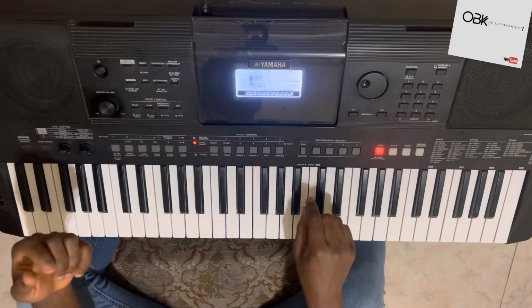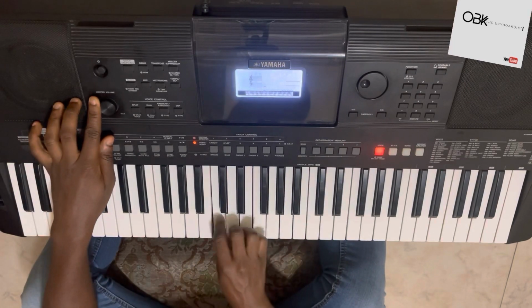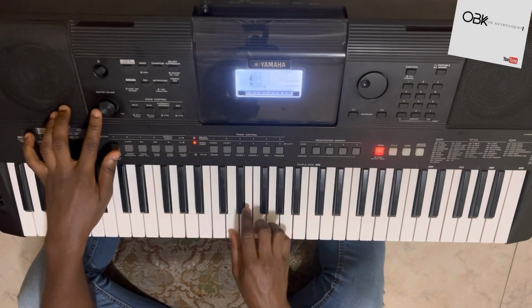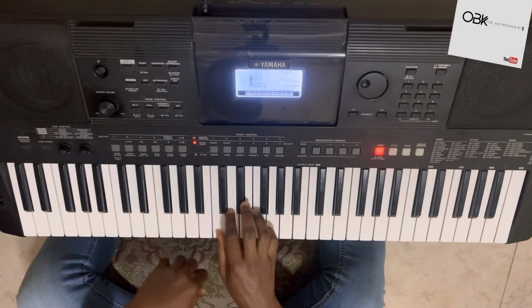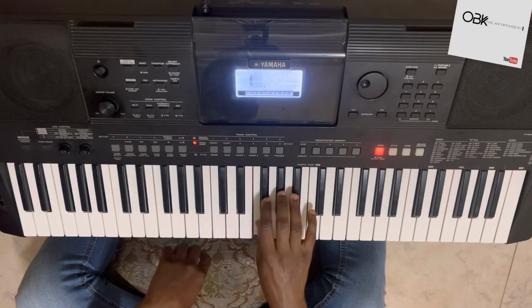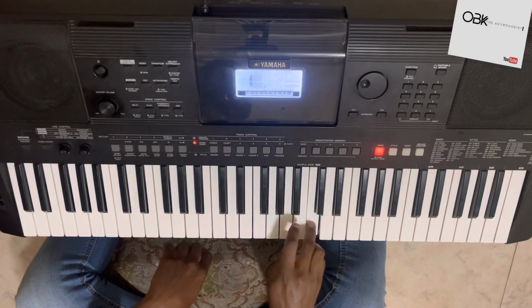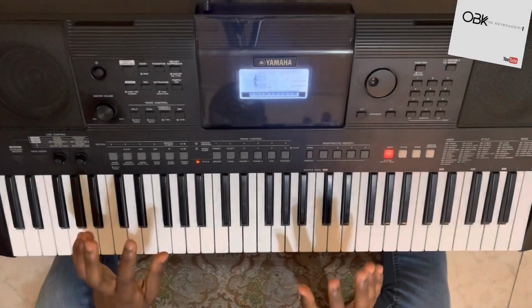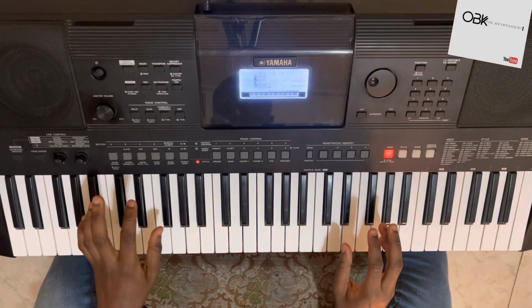So, back to key C. With our diminished scale, we have our C diminished scale to be, so with the diminished seventh chords.